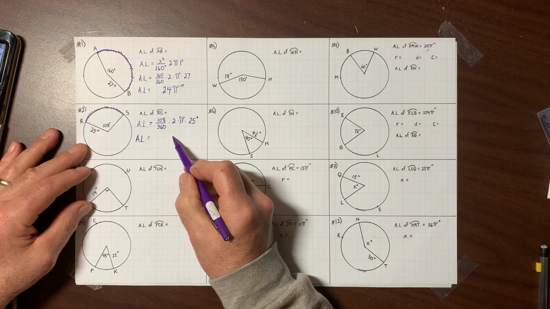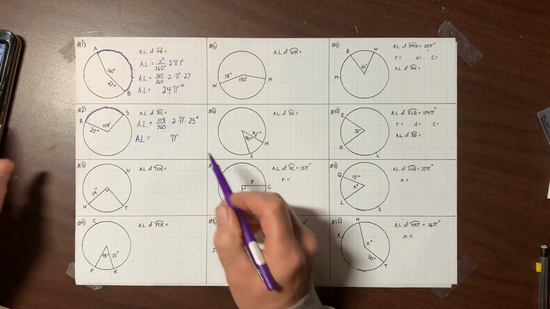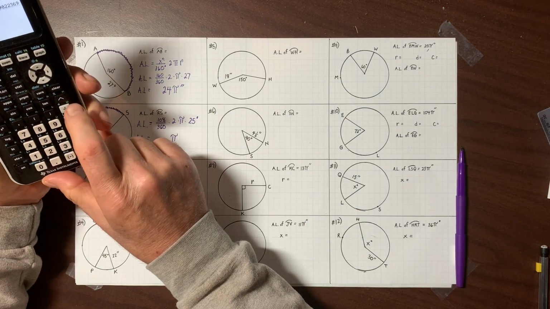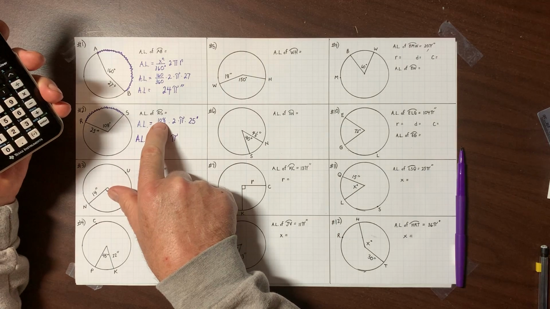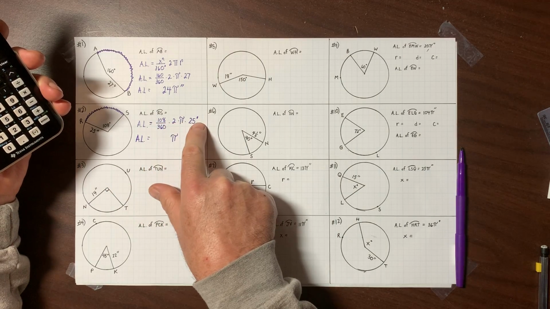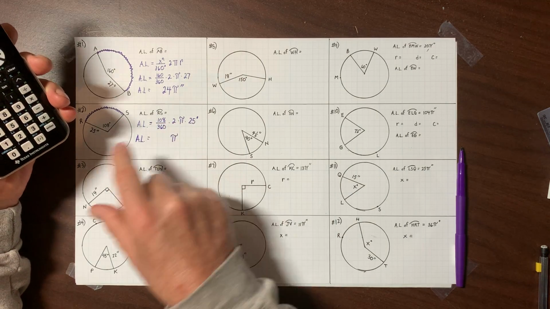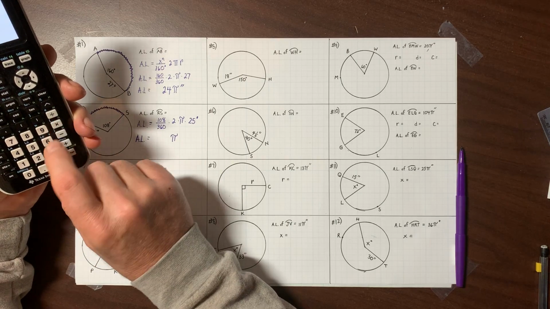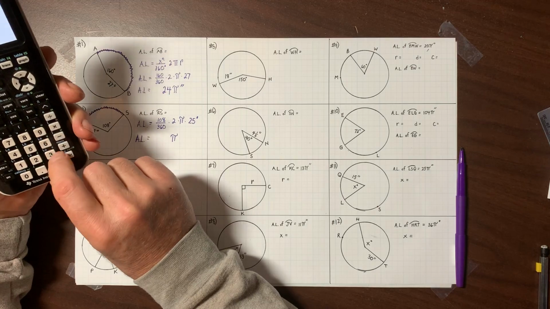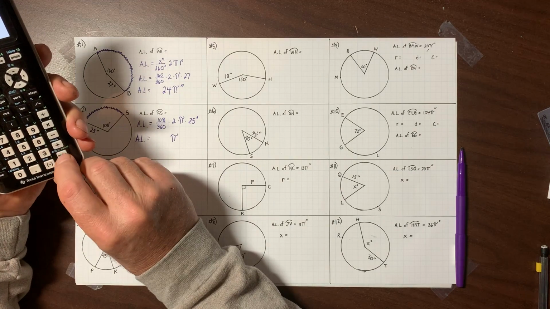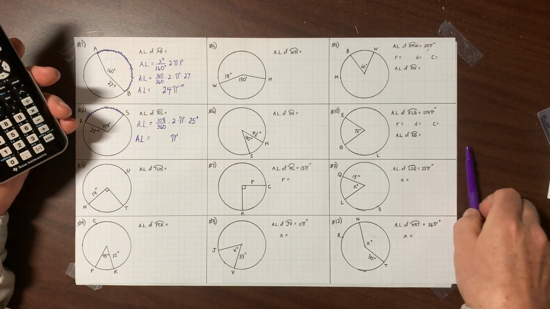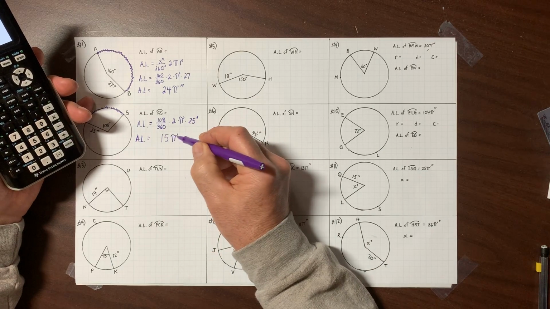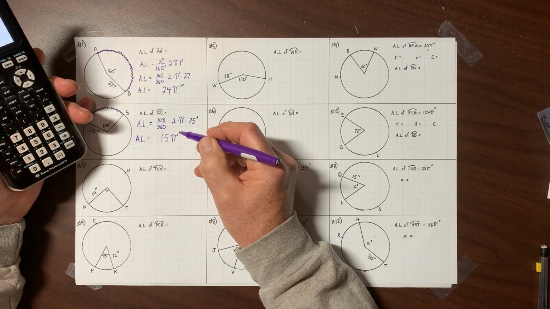I'm going to go ahead and put pi down because I'm finding my answer in terms of pi. Picking up my calculator, and I'm doing this calculation. I'm doing 108 times 2 times 25, and then dividing all that by 360. 108 times 2 times 25 divided by 360, and I'm coming up with 15. So the arc length here would be 15 pi inches.